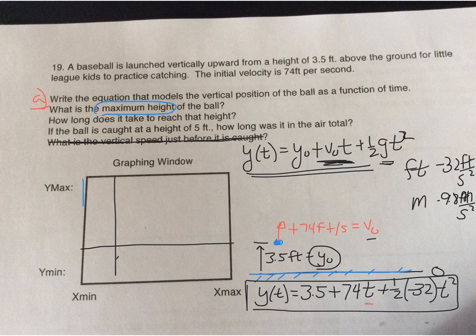So maybe go from 0 to 10. And then what about your y-max? Well, how high can a ball get thrown? So I don't know what it's going to be. I'm going to guess y-min is 0, and we'll go up to a y-max of 200. That's probably more than enough. 200 feet is a very, very high throw, but this is a pitching machine launched vertically.